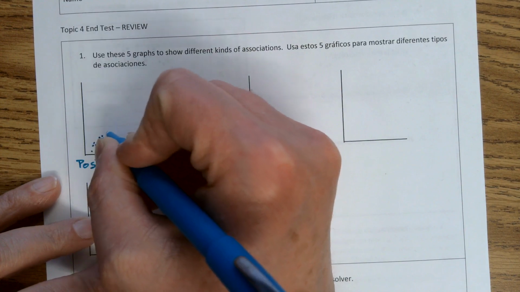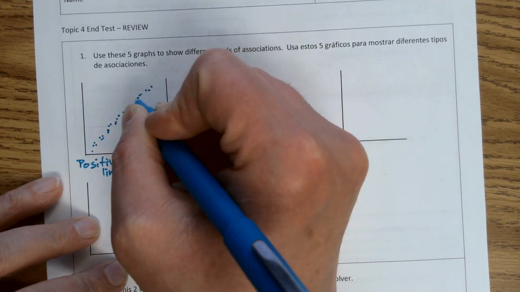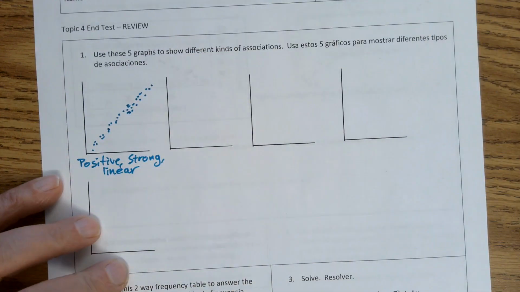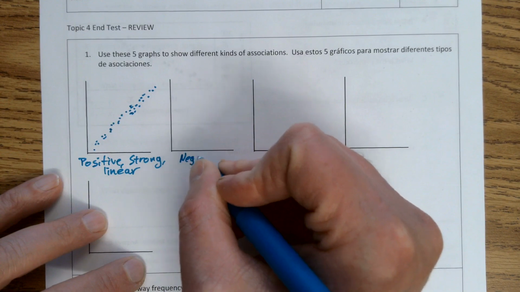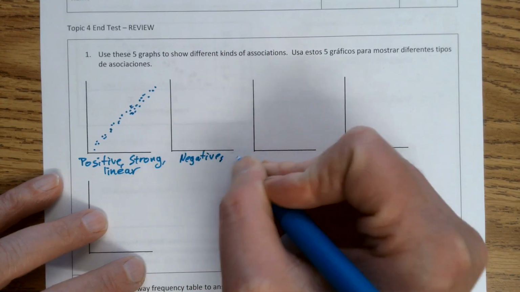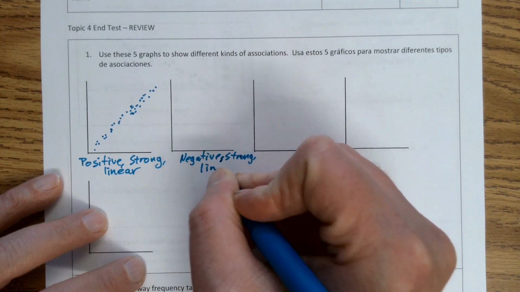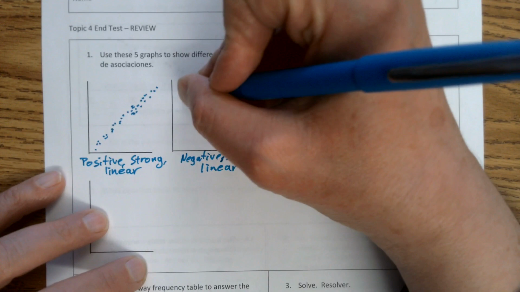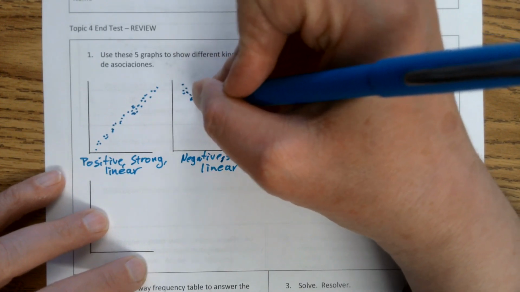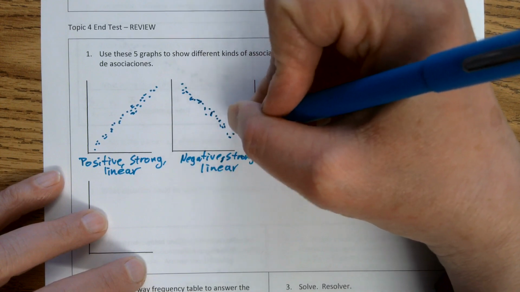The idea here is that the points on your scatter plot are going to be clustered pretty closely to a line if you were to draw through it. Okay. Next, we'll do negative, strong, and also linear, right? They're linear because you can draw a line through them. This is positive because it goes up. Negative is actually going to go down, right? So it'll form a general downward trend that you could draw a line through the middle of, okay?